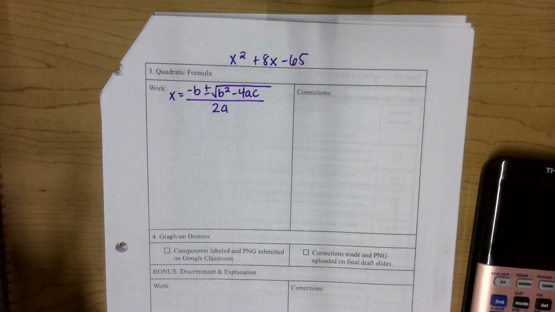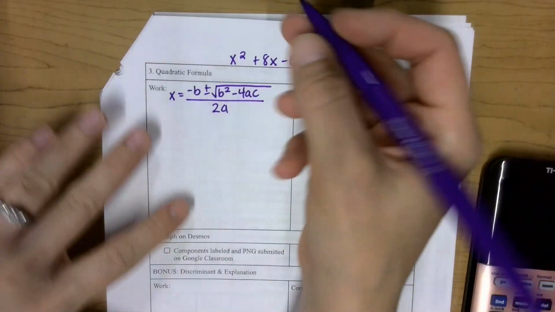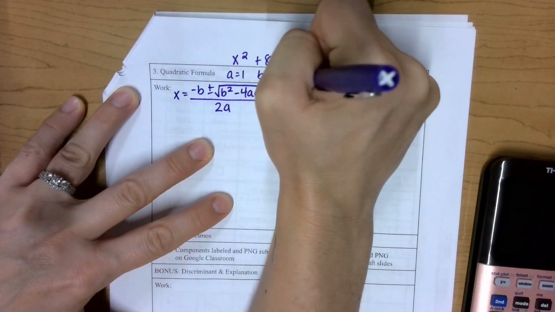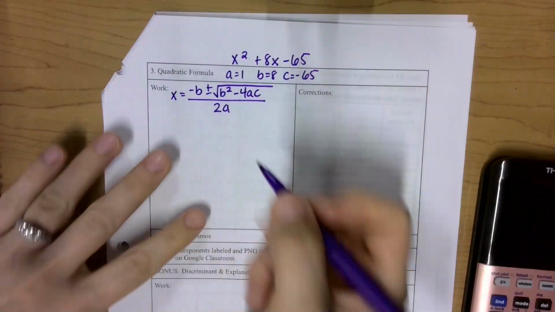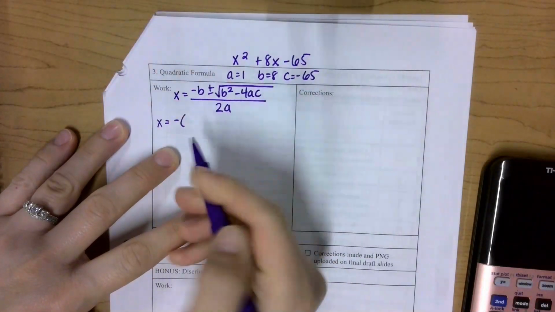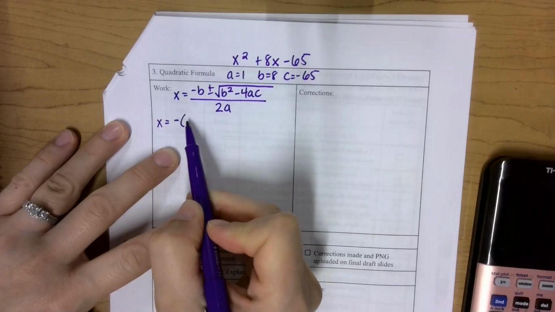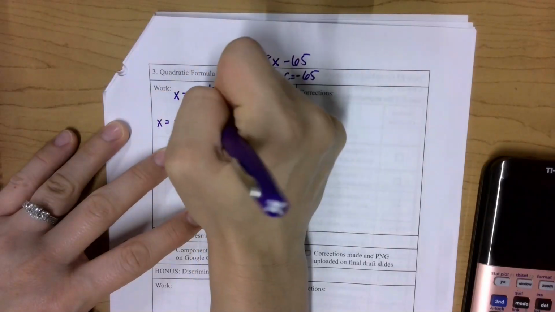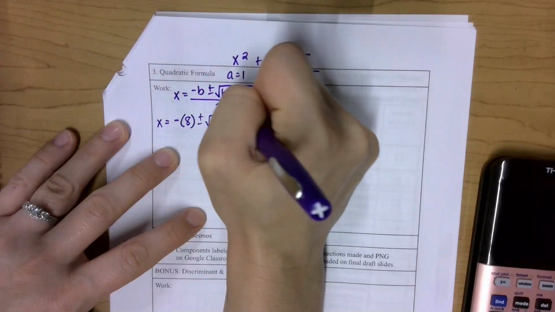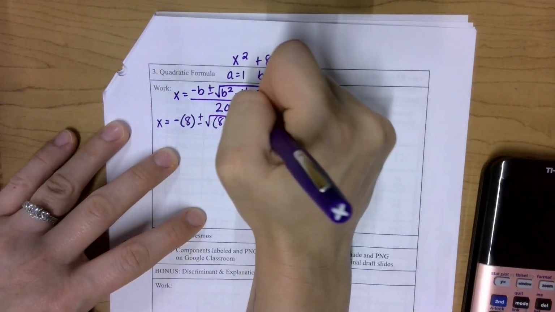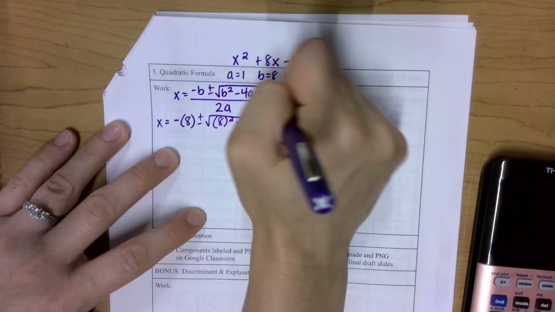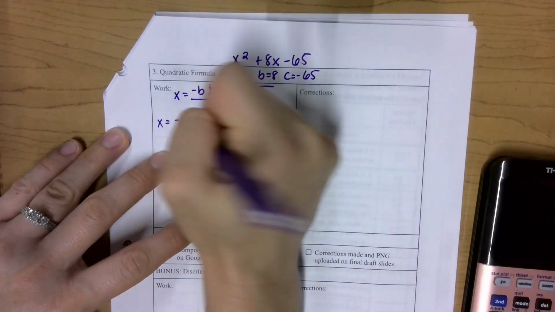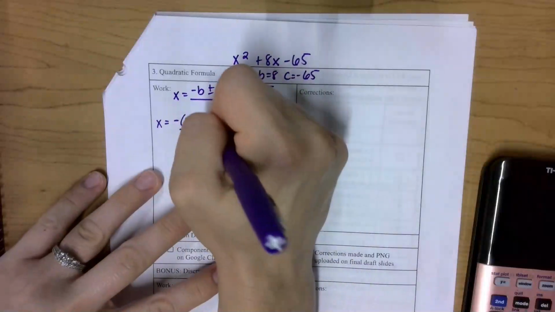All right, so we know that a is 1, b is 8, and c is negative 65. So now I'm just going to plug them into the formula. Remember, if it's negative b, we want to put that negative on the outside of the parentheses and then substitute your b value inside the parentheses. b squared, always minus 4, and then times our a, which is 1, times c, which is negative 65, over 2 times a, which is 1.